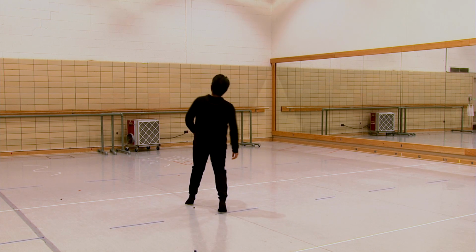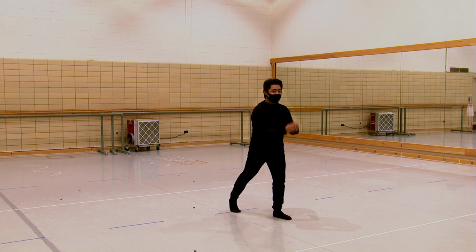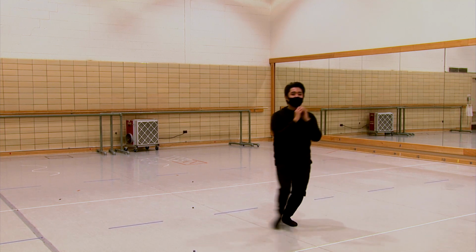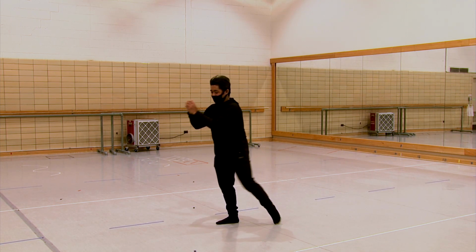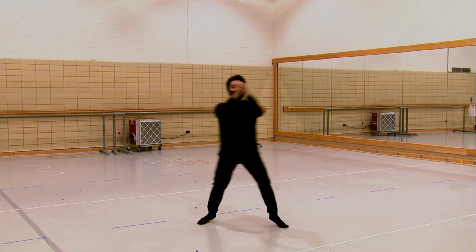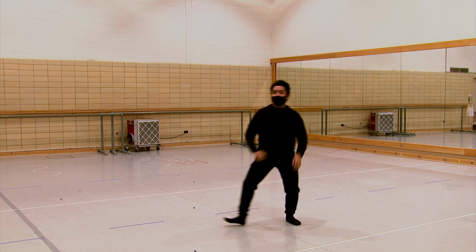1, 2, 3, 4, and we'll shift into the floor. 5, 6, 7. Same thing on the left. Starting with the left foot, cross, ball, change, cross, ball, change.